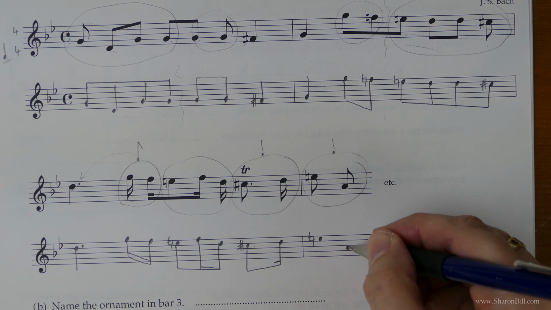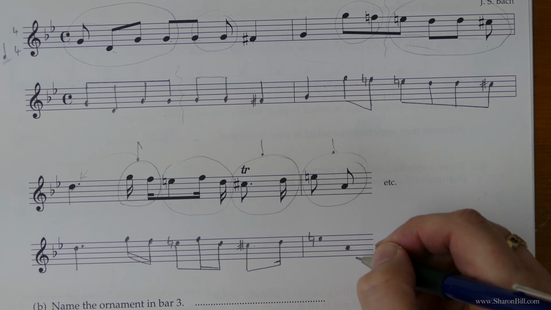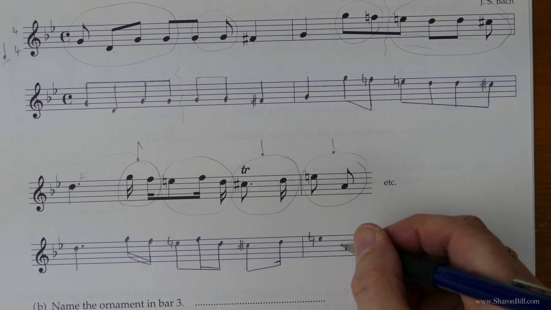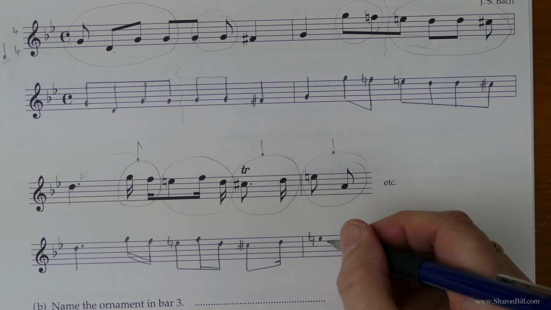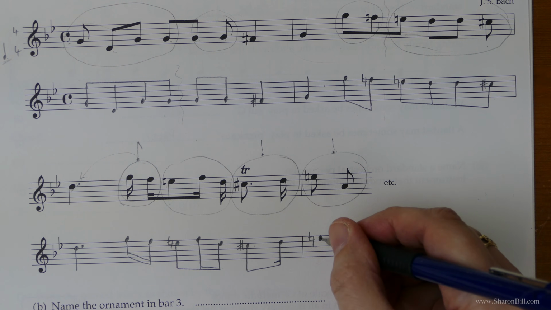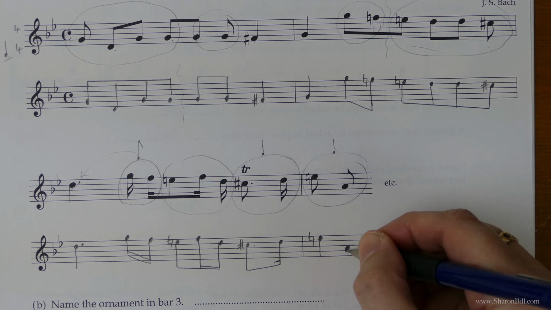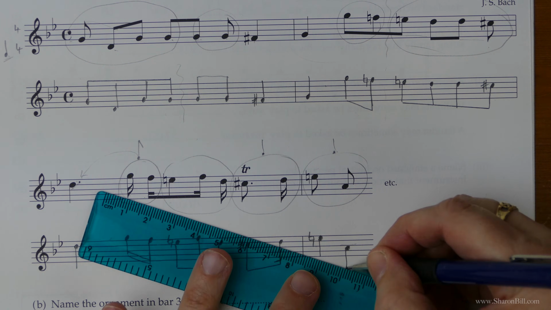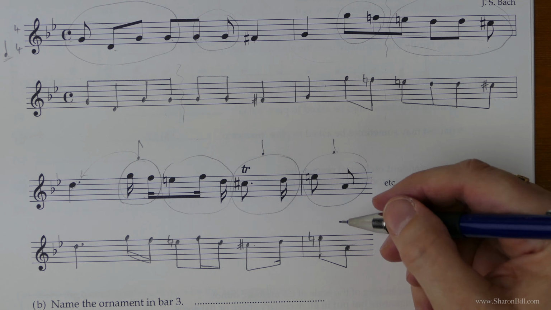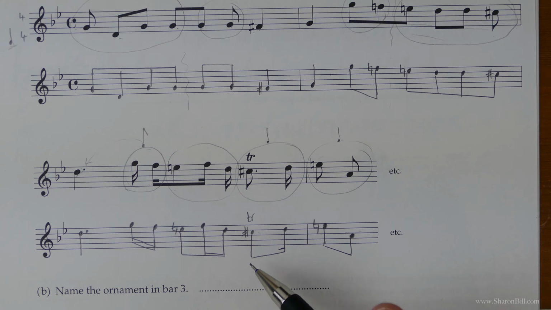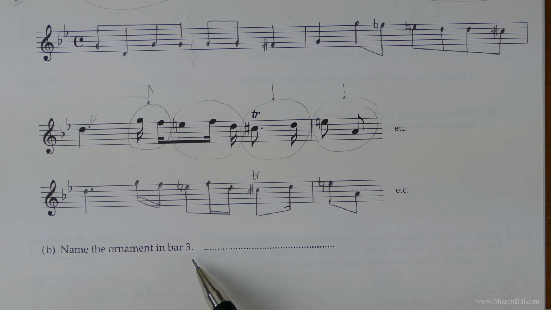Now here, these two could be beamed together to show beat 1 of this next bar. However, we need to decide which way to put the stems. Now this note here is only one step away from the middle line, which could go either way. However, this one is 4 steps away, so this one needs it most, and so this one outvotes this one, and the stem has to come down. There we go. And I guess the last thing to do is to put the little sign there, and that leads us smoothly to the next part of this question where we're asked to name the ornament.